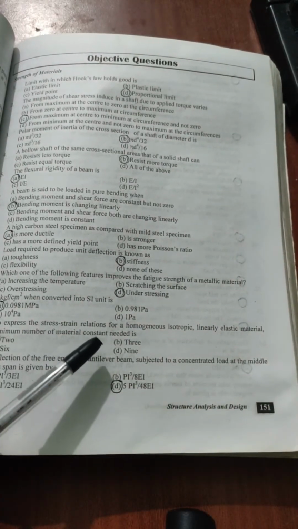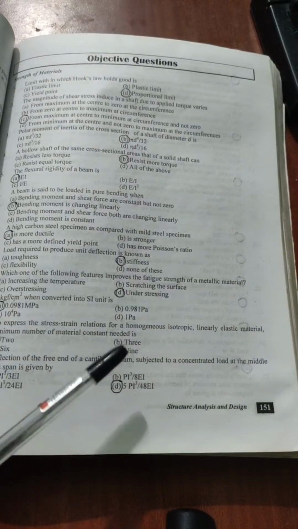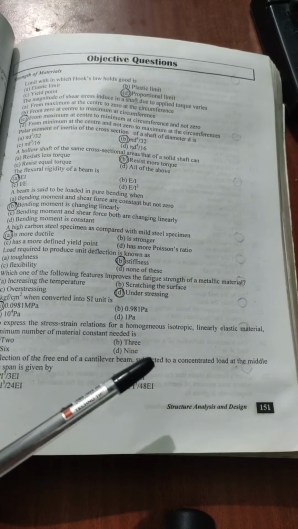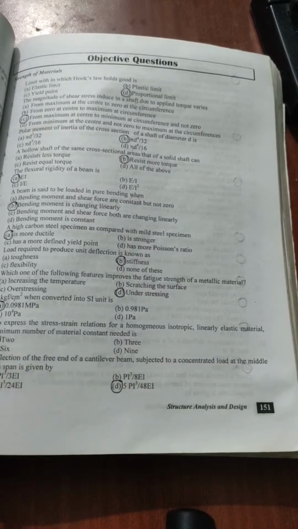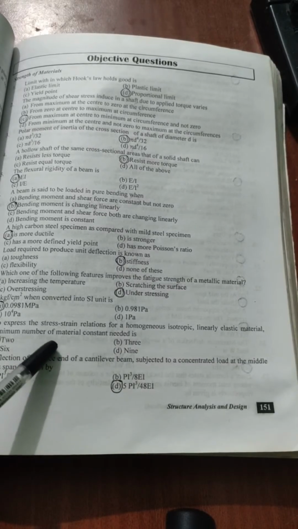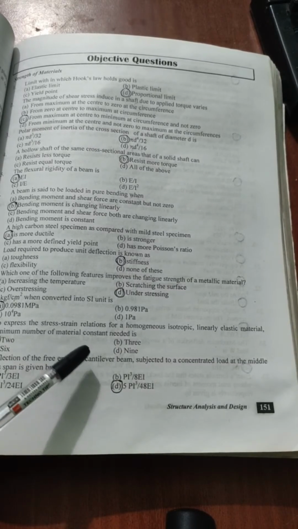To express the strain stress relation for a homogeneous isotropic linearly elastic material, the maximum number of material constants needed is 2, 3, 6 or 9. The answer is 2.